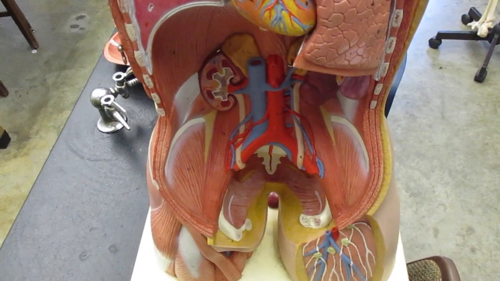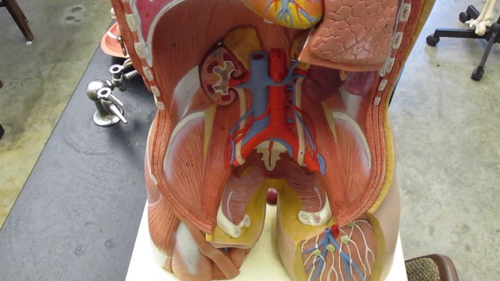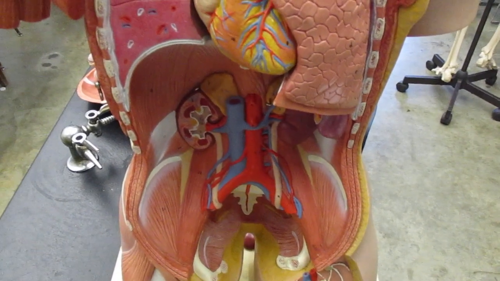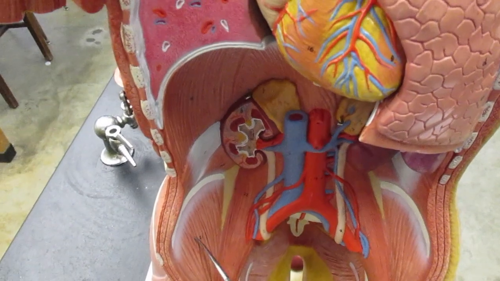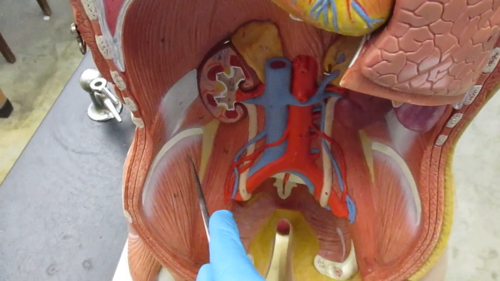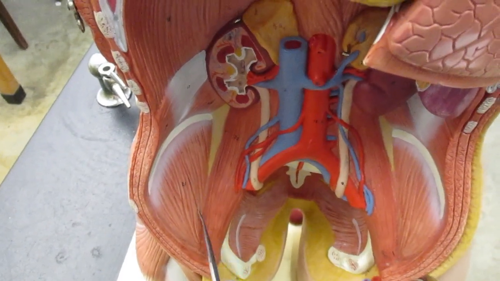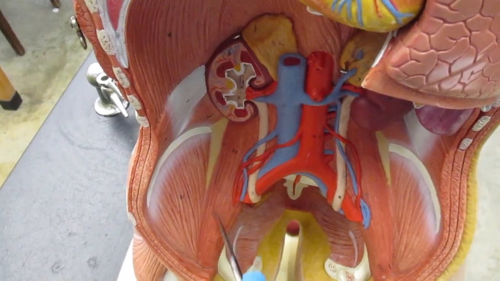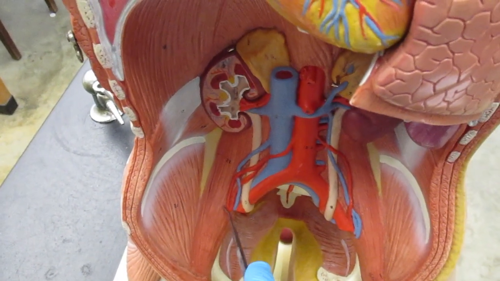I want to talk about the leg muscles of the torso models. To begin with, we're going to start off with the iliopsoas muscle. The iliopsoas muscle group, I should say, is going to consist of two muscles in particular. Your iliacus right here, as well as your psoas major, together make up the iliopsoas. Iliacus and psoas major right here.